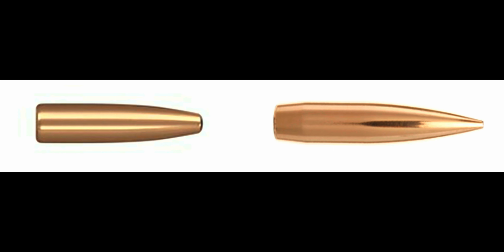Let's look at these. And sorry, this is not scripted, so I'm kind of rambling. I'm putting the things on here that I want to talk about, but I'm just talking about it. I don't have a script or anything like that. So the bullet on the left is a G1 bullet. The bullet on the right is a G7 bullet. Boat tail. The other one's flat based.